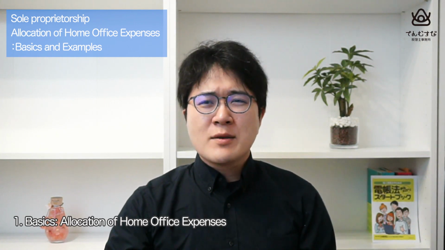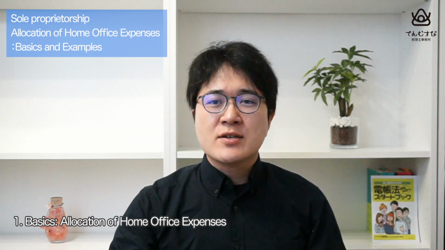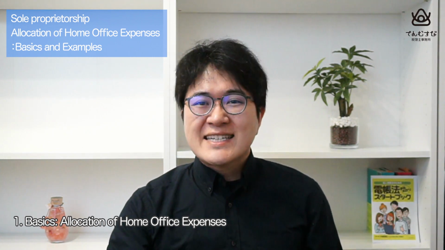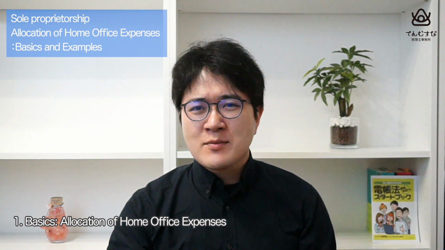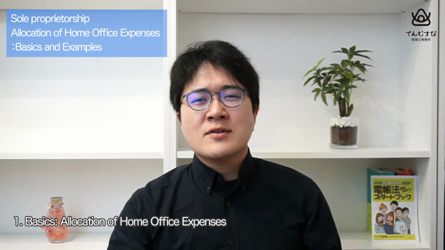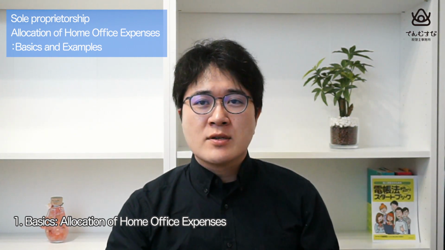Okay, we'll begin by understanding the basics of home expense allocation. It's a legal concept applied to those who declare business income. Let's first look at the legal picture of home expense allocation.